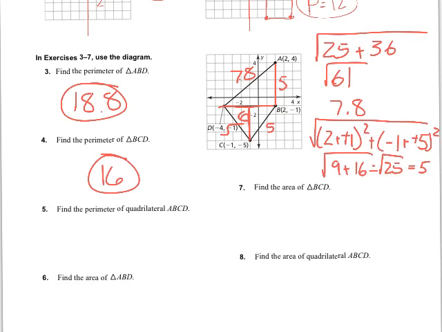Perimeter of the quadrilateral ABCD. So now I have all the sides. So now I'm counting up: 5 plus 5 more is 10 plus 5 more is 15 plus 7.8 would be 22.8 for the perimeter of the quadrilateral. And then we move to areas, which are a little bit easier, right? Because I know all of the bases and heights.